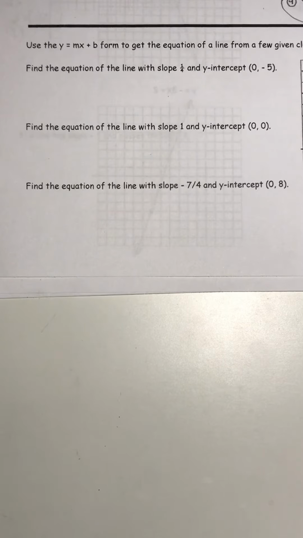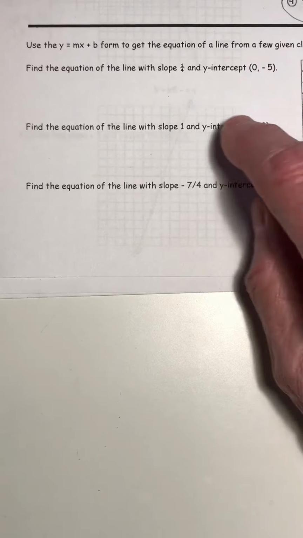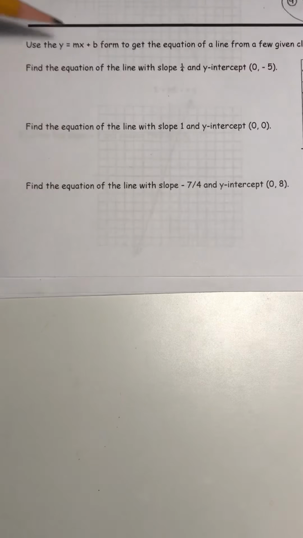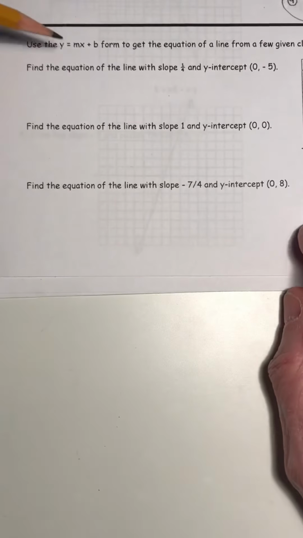Hi again. In this part, we're supposed to get the equation of the line. It says use the y equals mx plus b form to get the equation of the line from a few given clues. Remember that the little m is where we put the number for the slope. So we would use 1/4 to replace the m there.